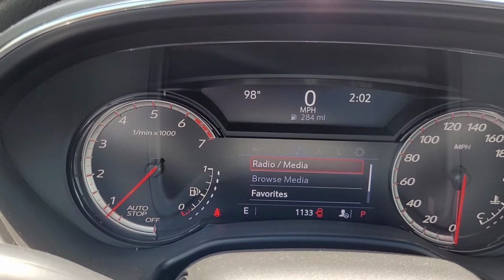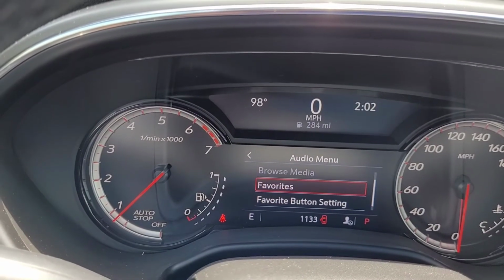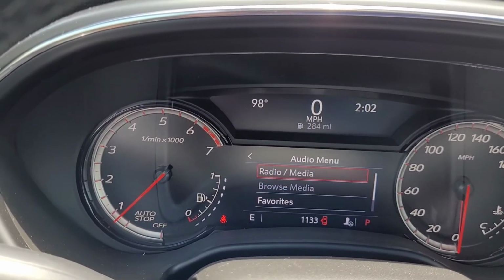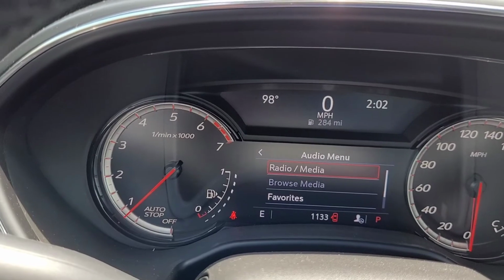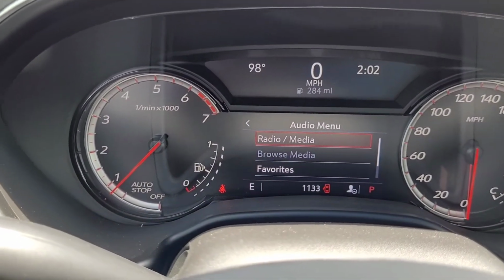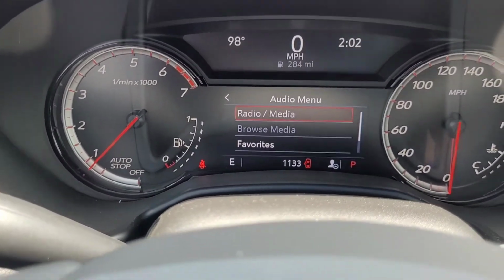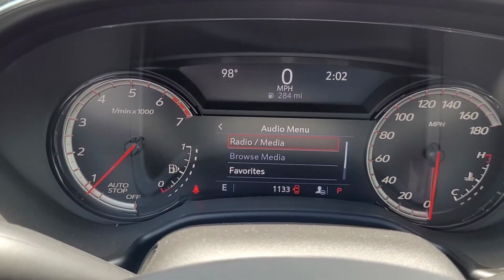I'm actually pretty shocked. You can change the channel, change the radio type, go through your favorites, or even just tune right here from the steering wheel. So no matter which mode you're in, whether it's XM radio or the regular FM, AM radio, or your multimedia, you can move right through it all from the steering wheel. Pretty sweet stuff.